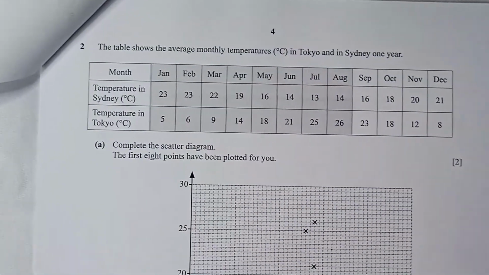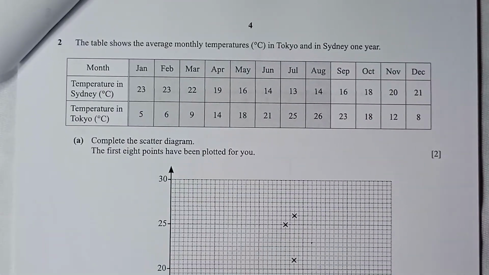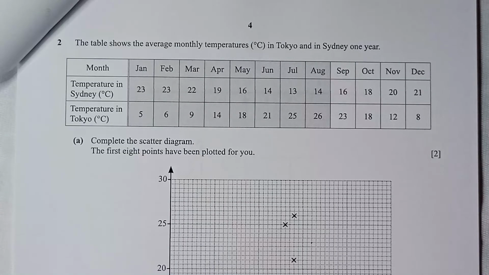Now in question number 2, the table shows the average monthly temperature in degrees Celsius in Tokyo and in Sydney for one year. We have month, the temperature in Sydney, the temperature in Tokyo. Now for the A part, complete the scatter diagram. The first 8 points have been plotted for you.